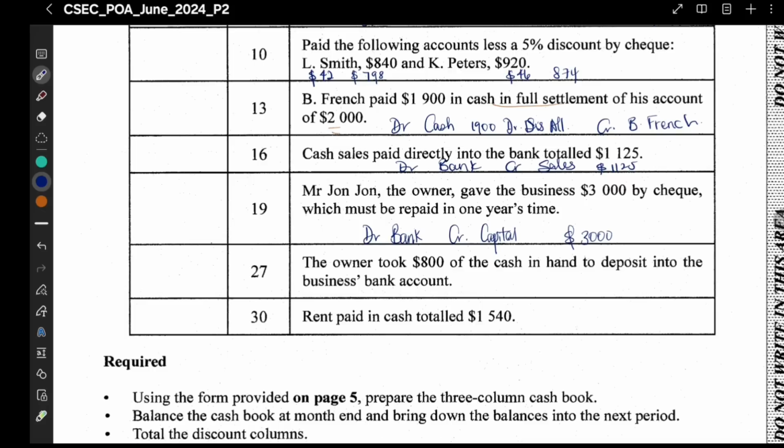The owner took $800 of the cash in hand to deposit into the business's bank account. So this is a contra entry. You remove the cash, so you credit cash and you debit bank, and that's $800. And the final one, a rent paid in cash totaled $1,540. So debit rent and credit cash, 1540.